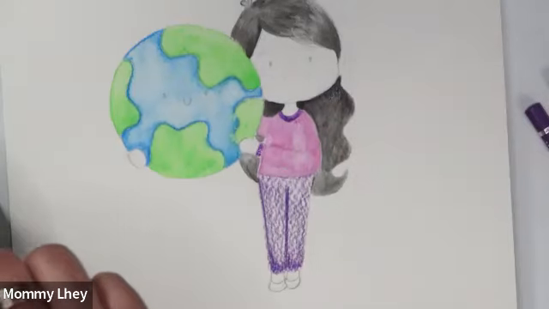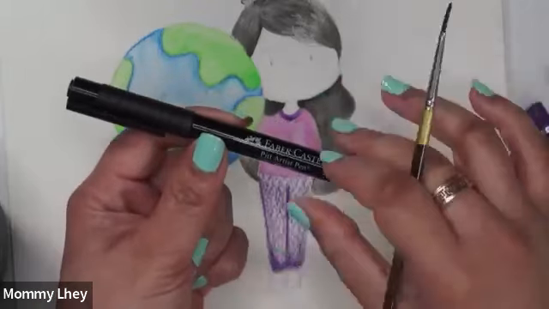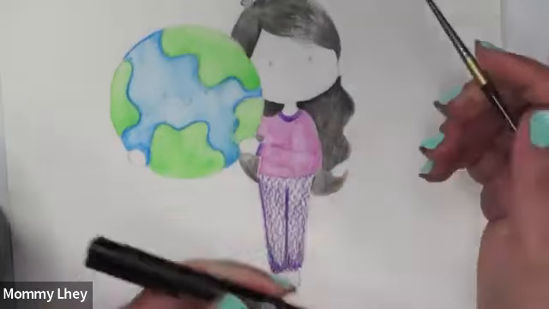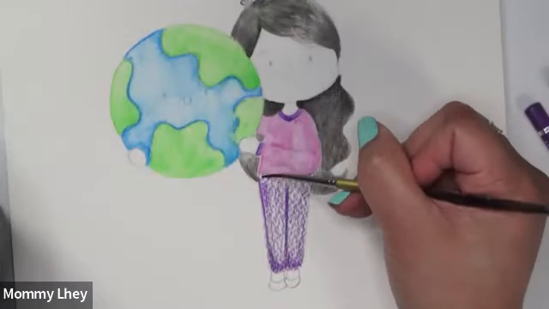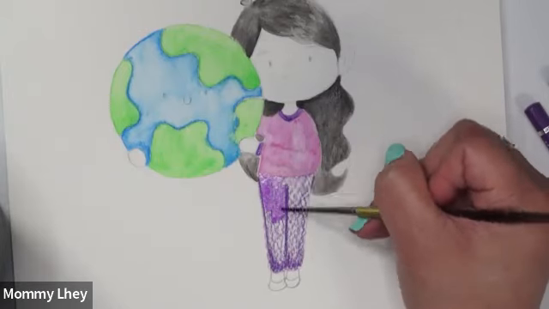Now, the PITT Artist pens are archival and they are waterproof. You can always do your outline first if you feel like you're going to lose your line and you're not going to know where to add your outlines. You can always use the PITT Artists first and then color it in.